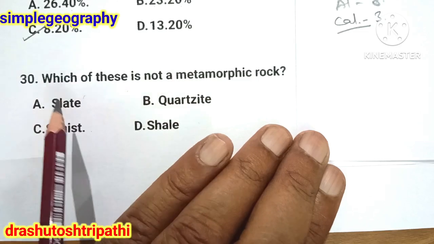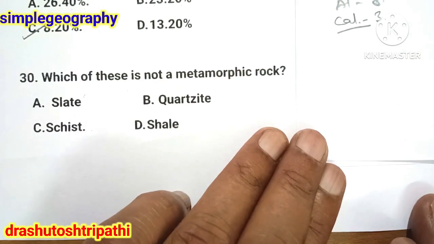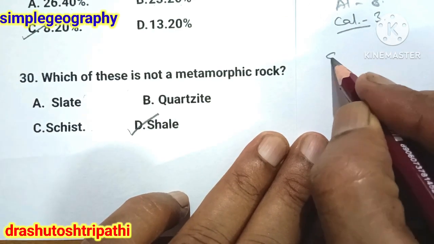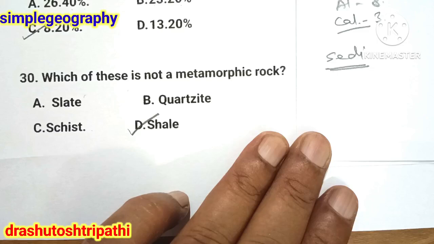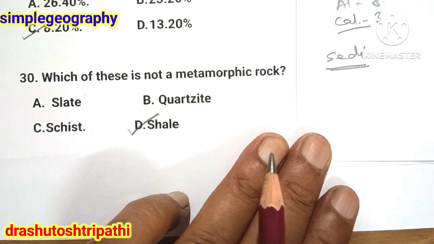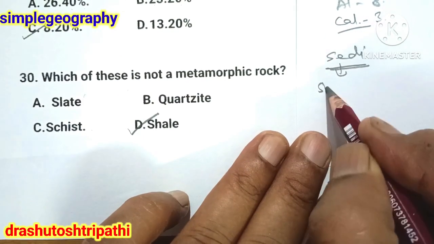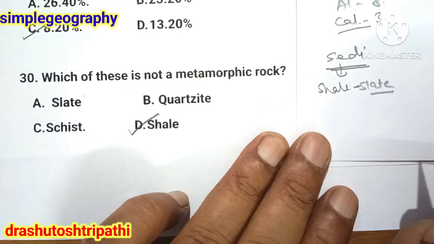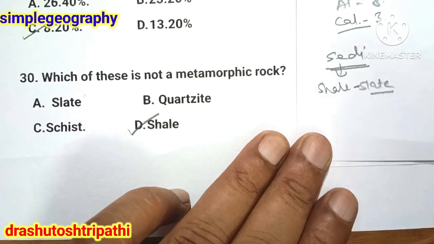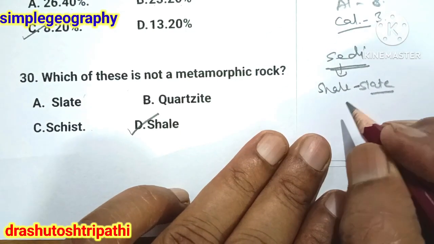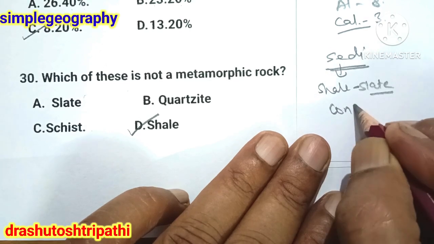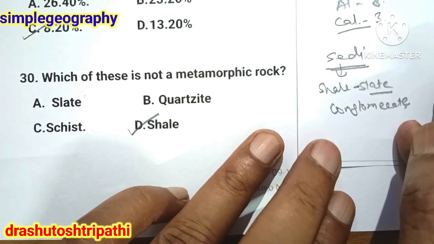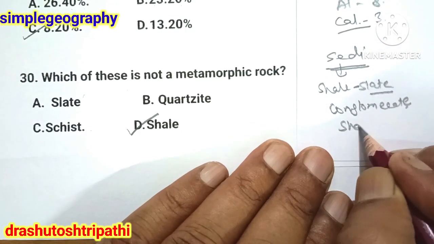Which of these is not a metamorphic rock: slate, quartzite, schist and shale? The answer is shale. Why? Shale is actually a sedimentary rock, and all the others are metamorphic. Slate is formed from shale. When shale changes its texture or chemical composition, it is known as slate. Quartzite is converted from conglomerate, and slate is actually formed from shale.